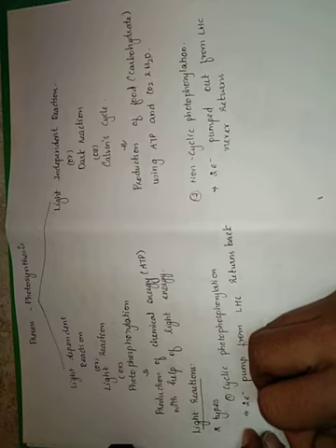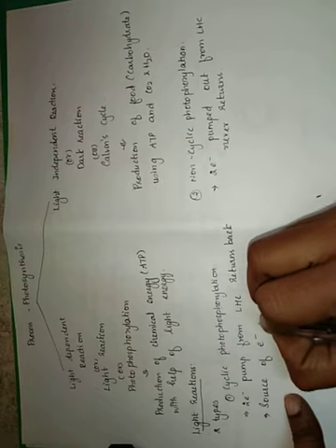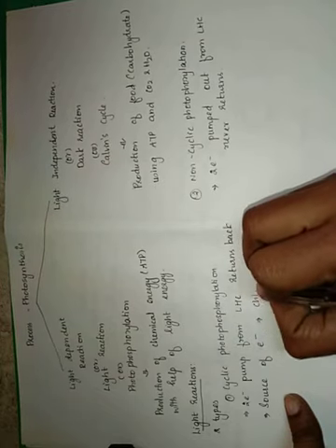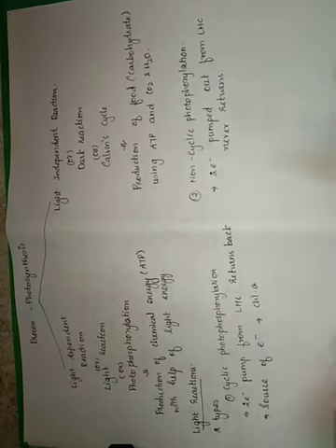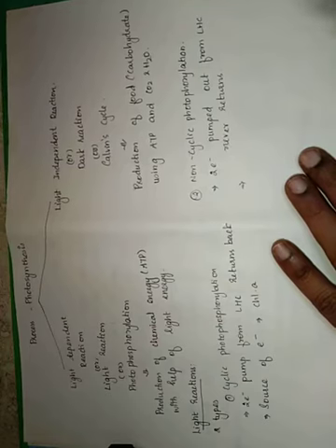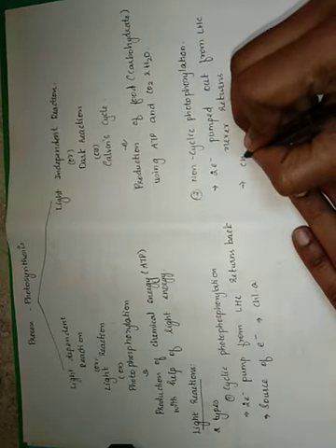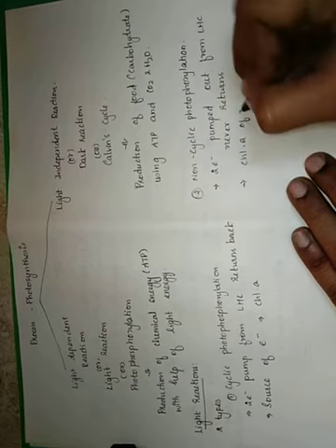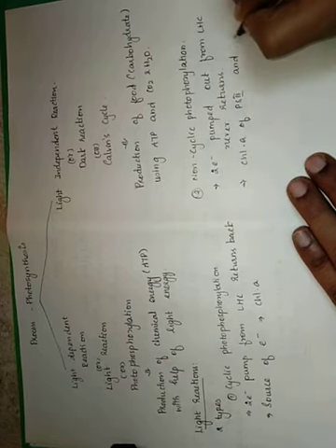Now where do these electrons come from? The electron source of this light harvesting complex, for cyclic photophosphorylation, is chlorophyll A molecule, whereas for non-cyclic photophosphorylation the electron source is chlorophyll A of PS2 and water.